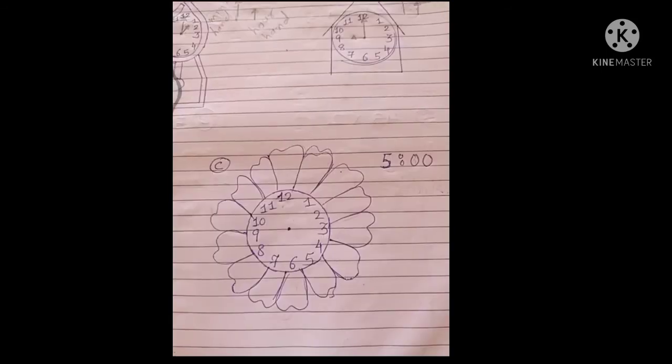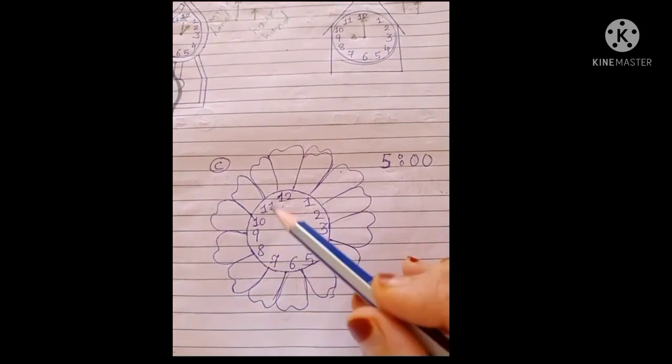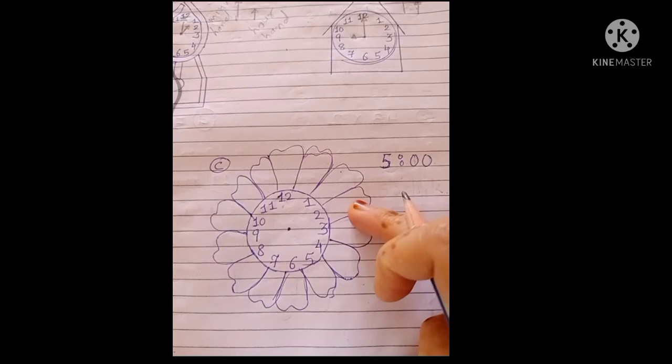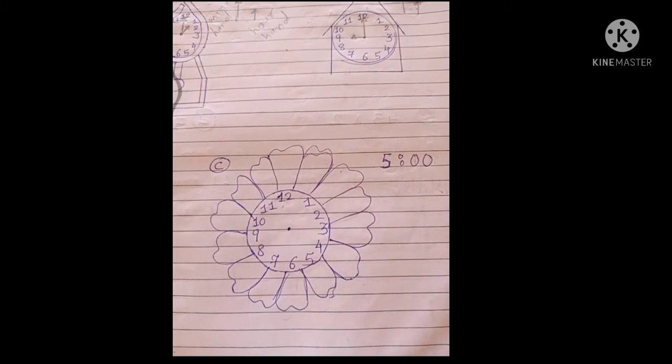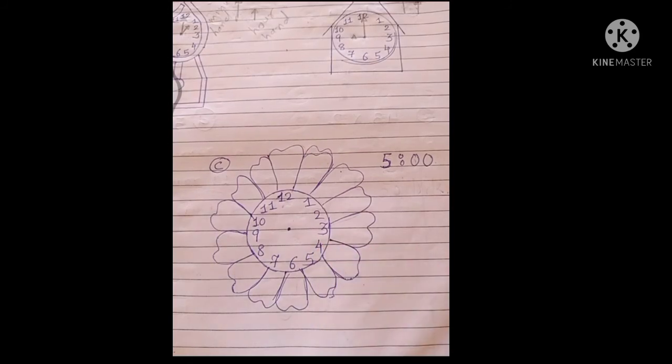Understood everyone? Now students, next question. See here, written 5 double dot 00. Yes everyone, like this clock, right? It's very nicely drawn, right? Students, while you are writing this kind of exercise in your CW, you can also draw different types of clocks. And you can take help of your parents for drawing a clock. It's okay, or your elder brother and elder sister. You can take help.